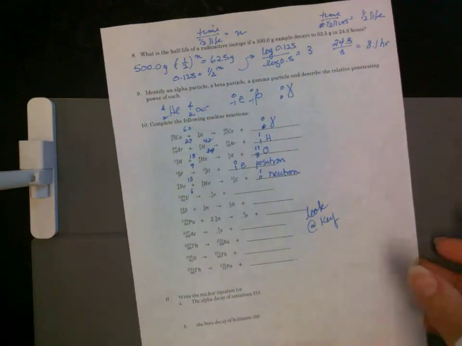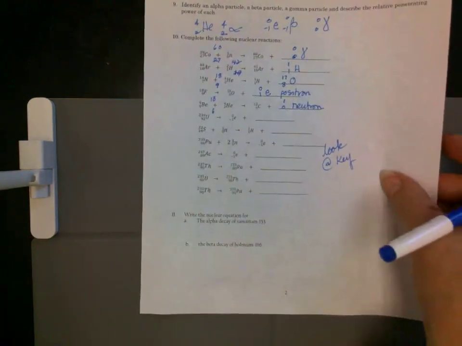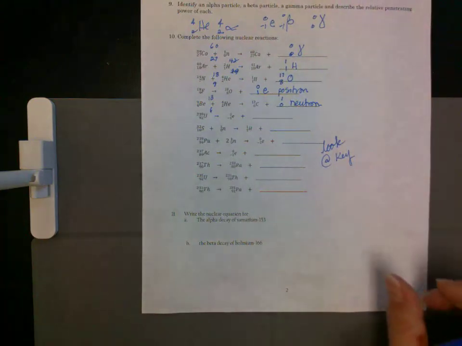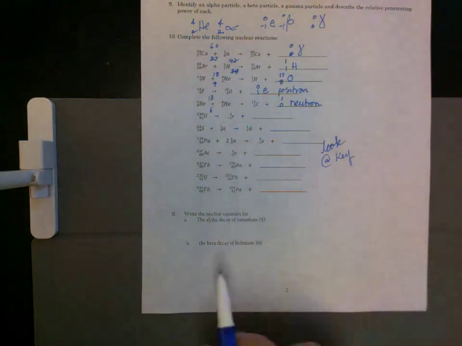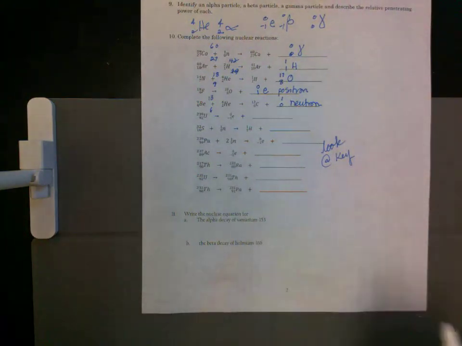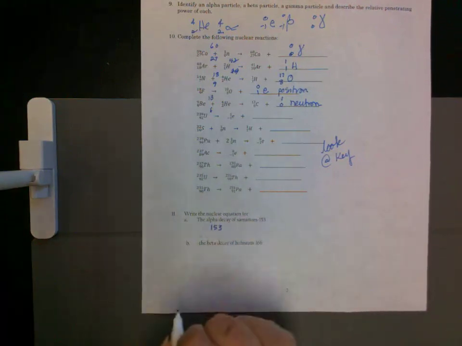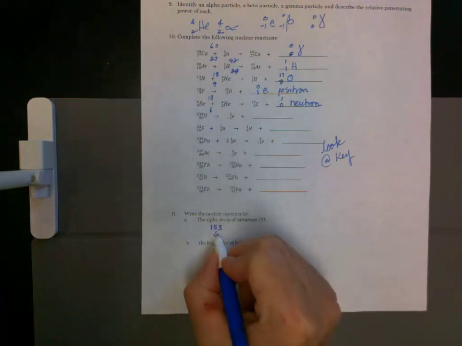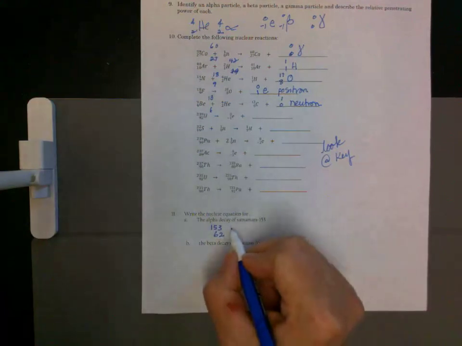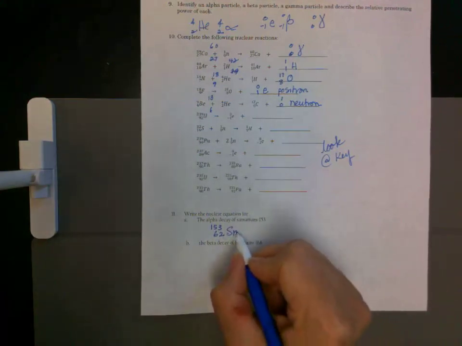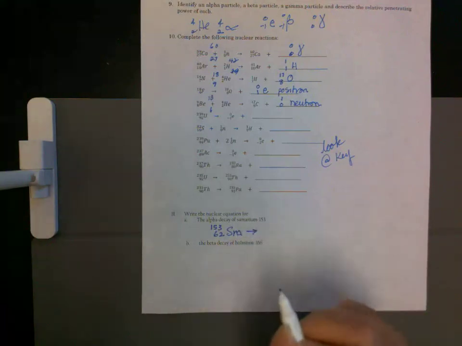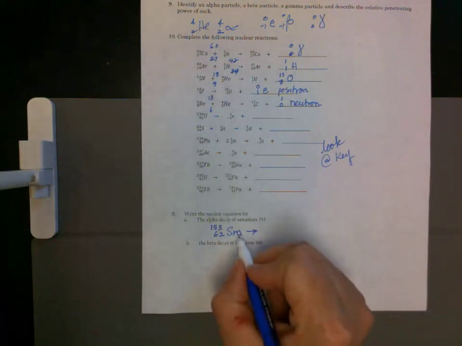And then the last part is just writing a nuclear decay equation. So the first thing we're going to do is write the nuclear symbol for what's given here. So samarium 153. 153 is the mass number. 62 we get from the periodic table. The symbol is Sm. And it's going to decay. So we're going to start with one thing.